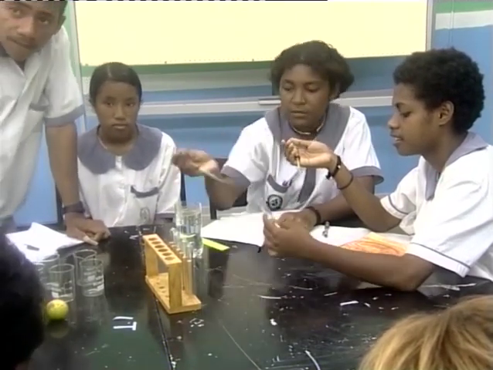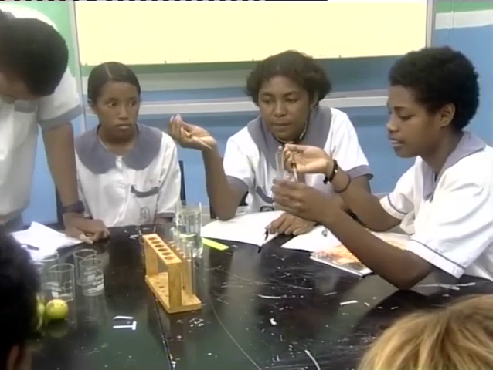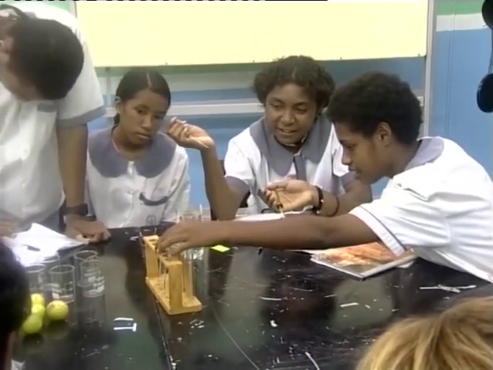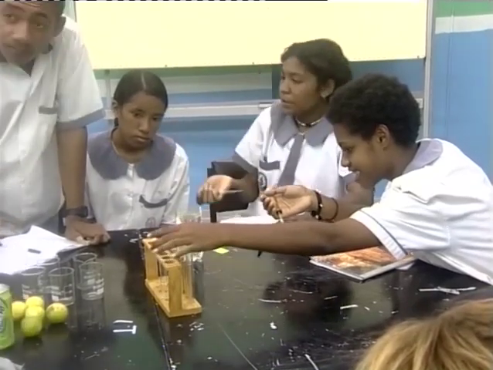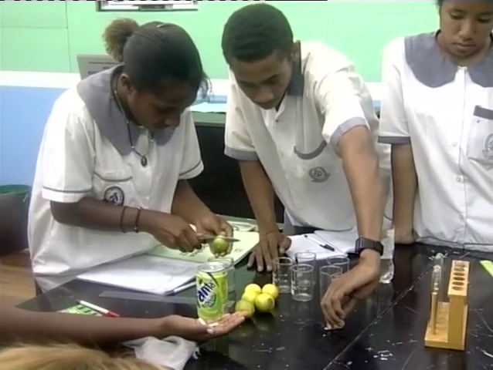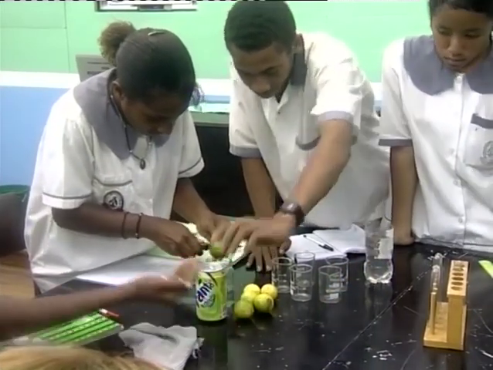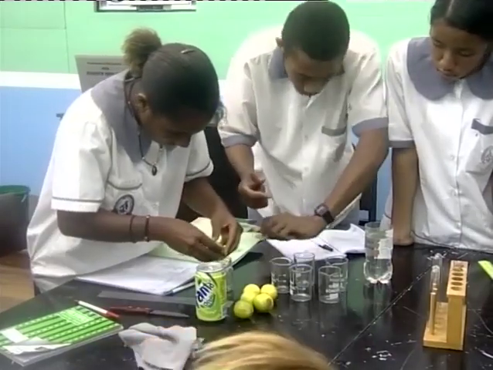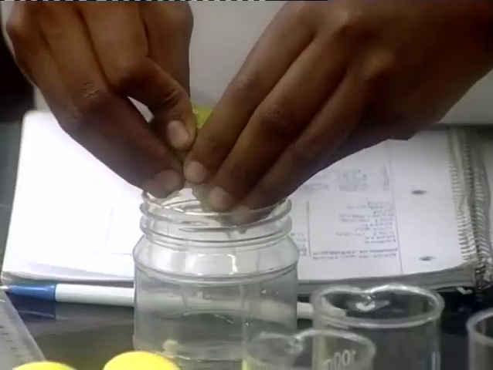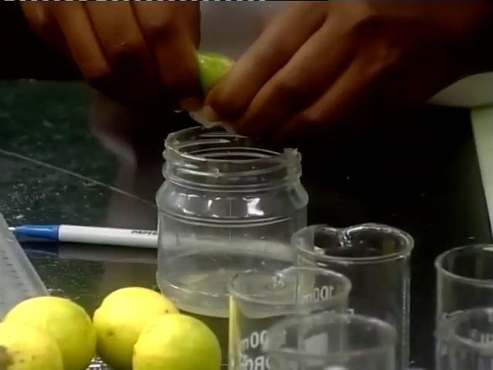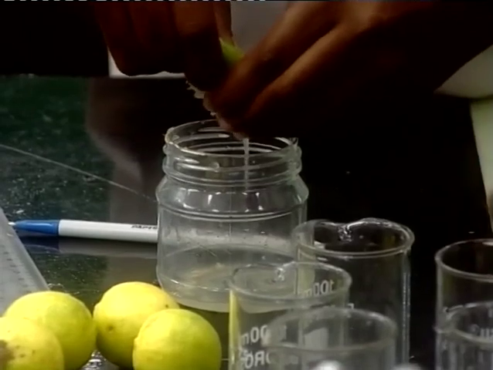First, you're going to remove the solution from here and put it in the test tube. Tilt, tilt.